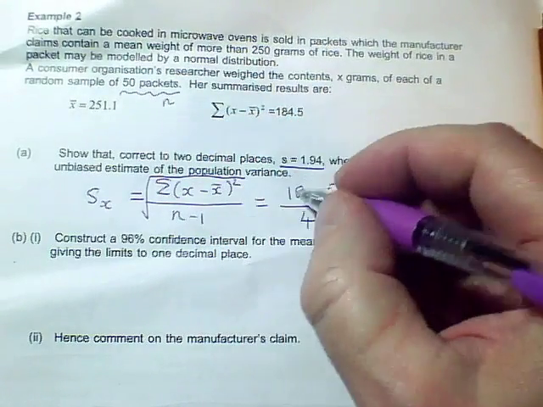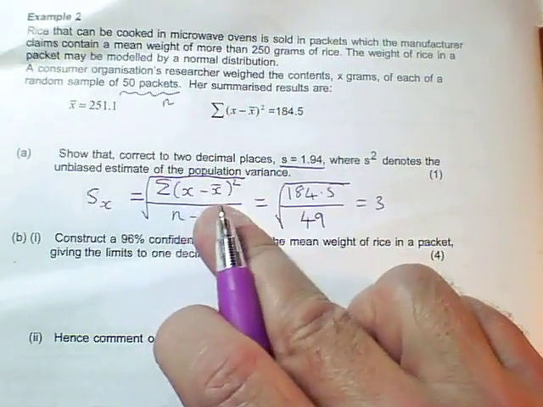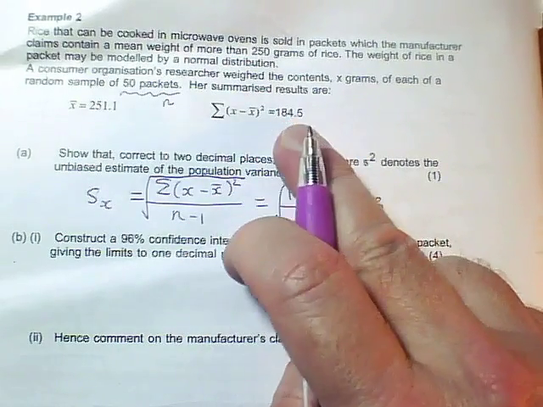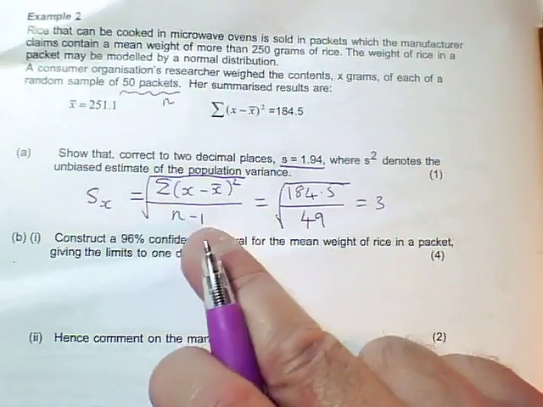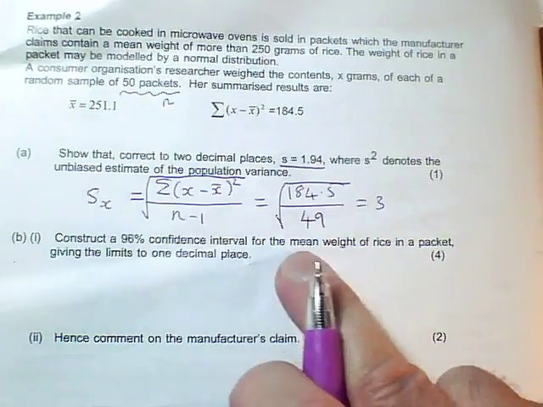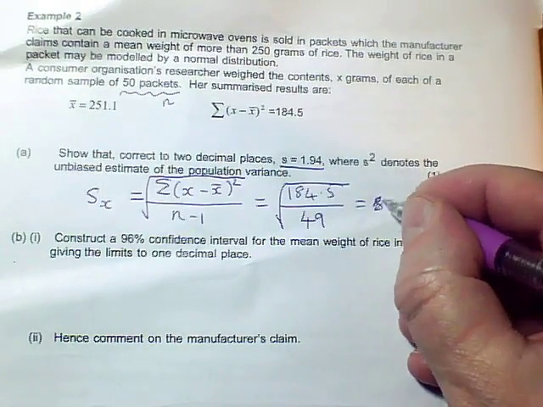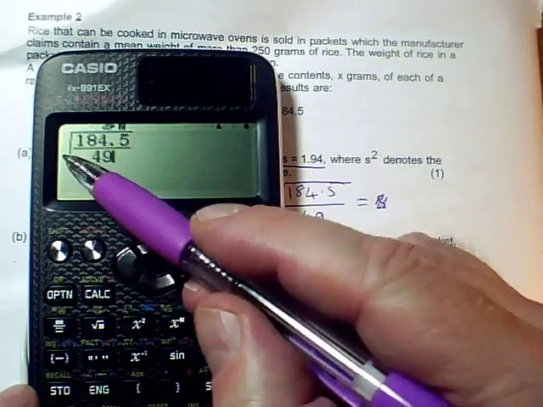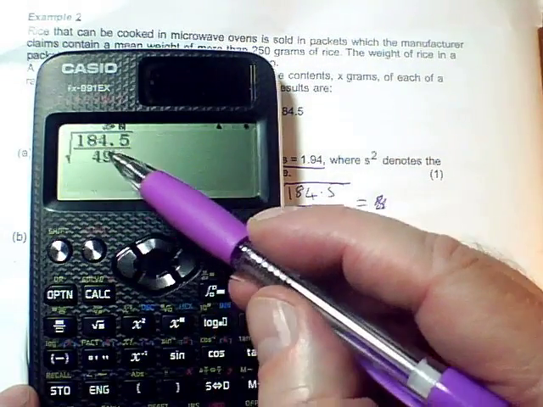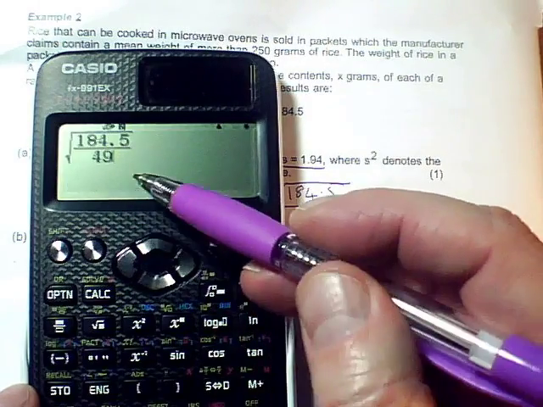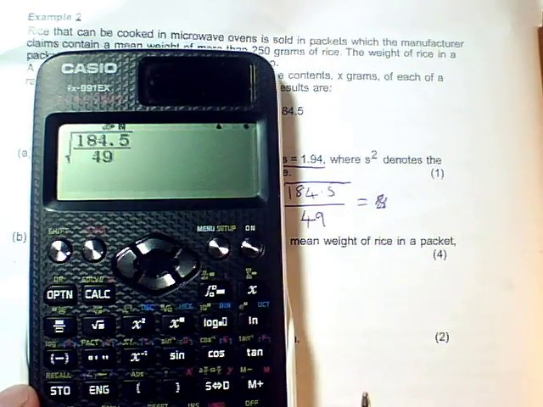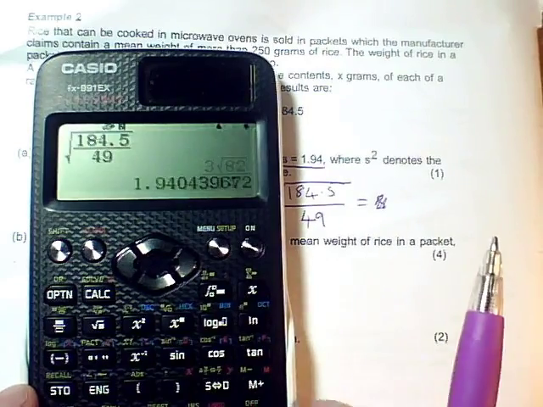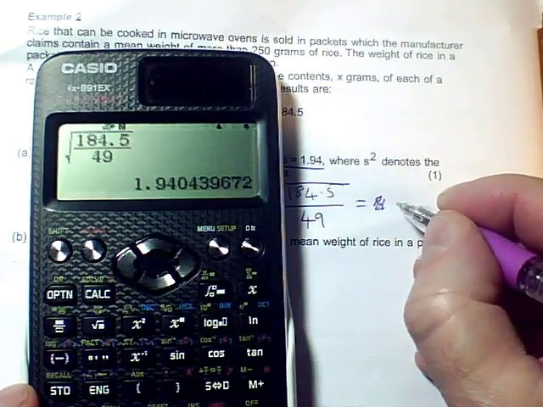So using the values from the question, I need the square root of the sum of (x minus x bar) squared, which is 184.5, and n minus 1; there were 50 packets, that was my n, so I divide by 49. So when I do that on my calculator, notice I've got the square root going over everything. You may find it more convenient to calculate this fraction and then square root the answer. Anyhow, if I do that properly, then I get the answer of 1.94.